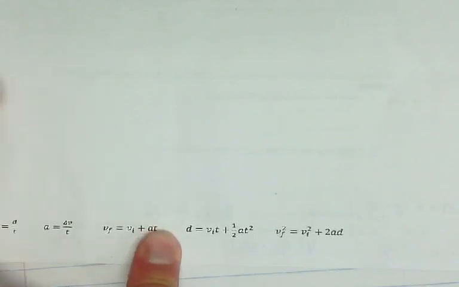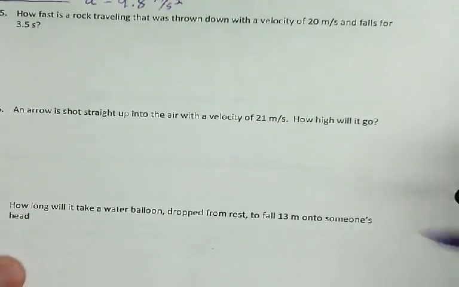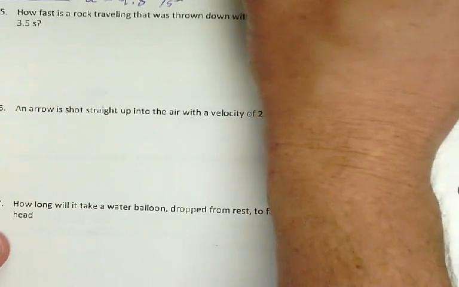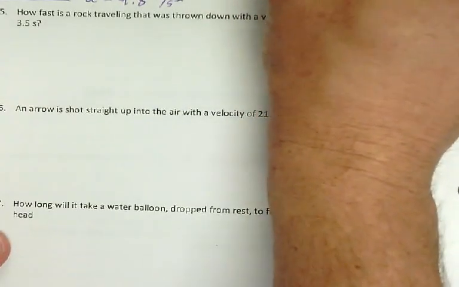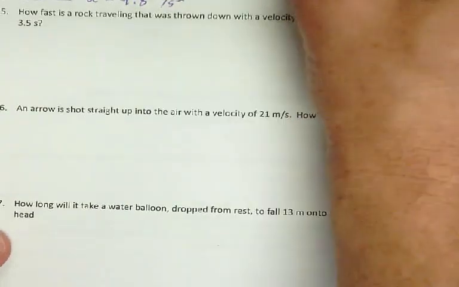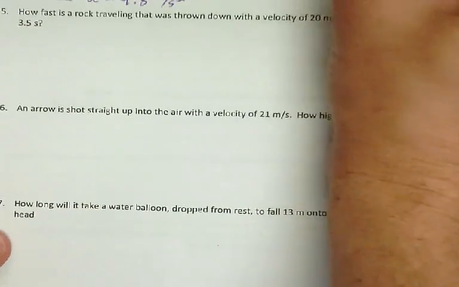So, Old Faithful is the equation I want. So VF equals 0 plus 9.8 T.